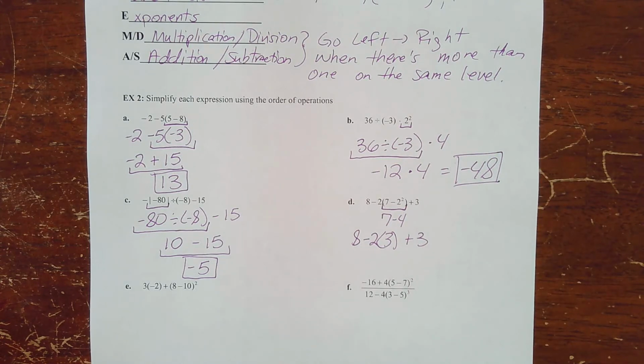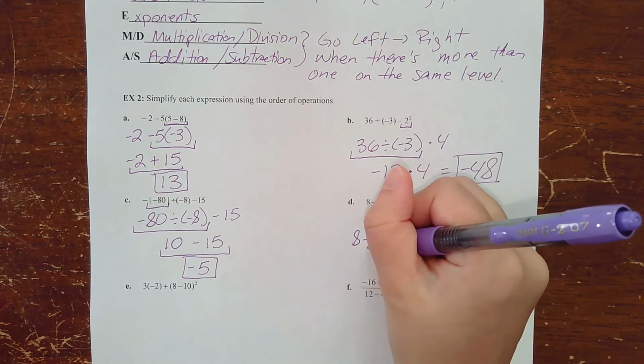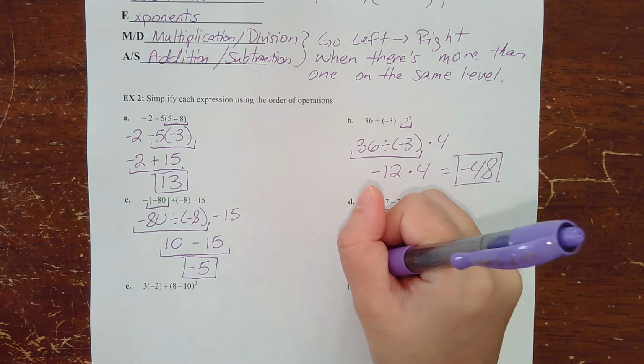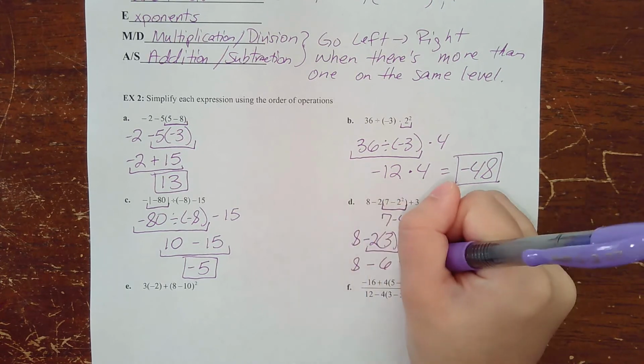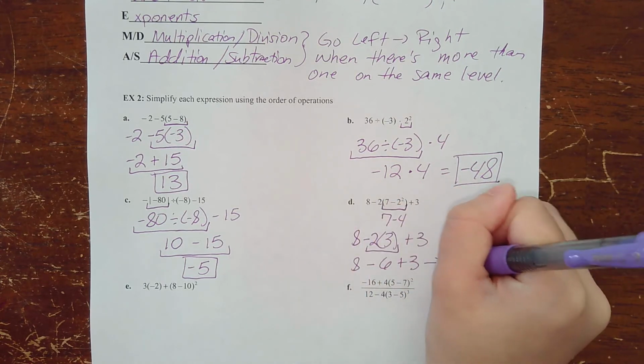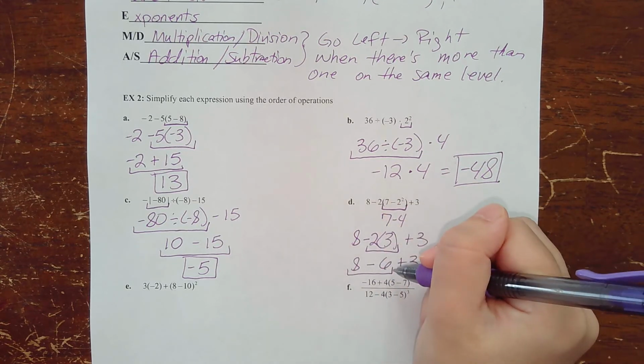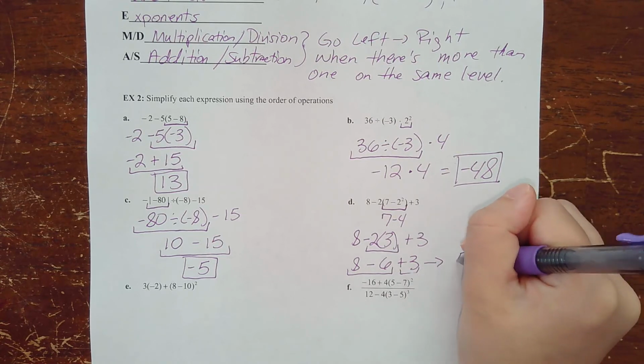Next up, I don't have any more exponents. I'm on to multiplication division. So I have 2 times 3, which would be 6. So now I have 8 minus 6 plus 3. And then I'll go left to right. So 8 minus 6 would be 2, and then 2 plus 3 would be 5.